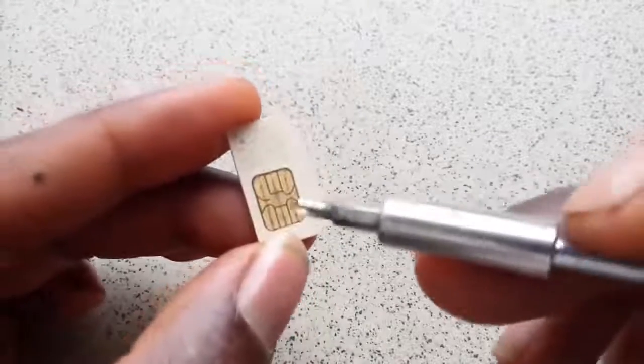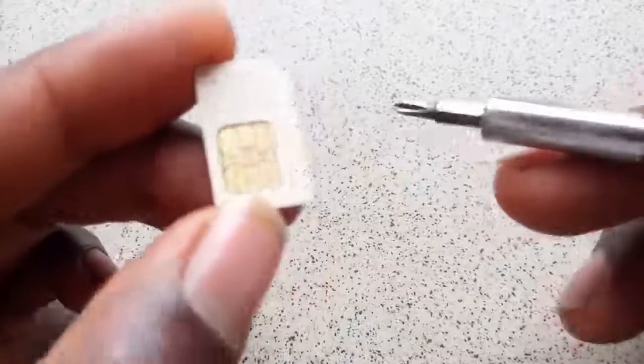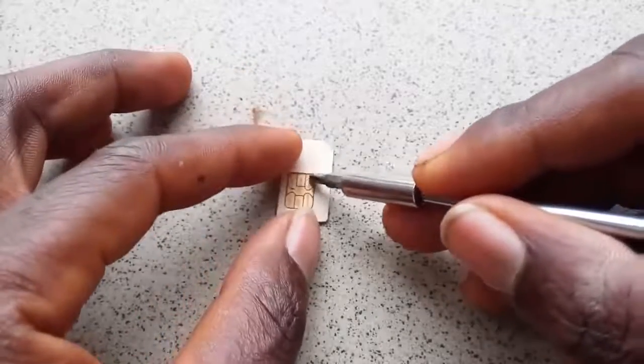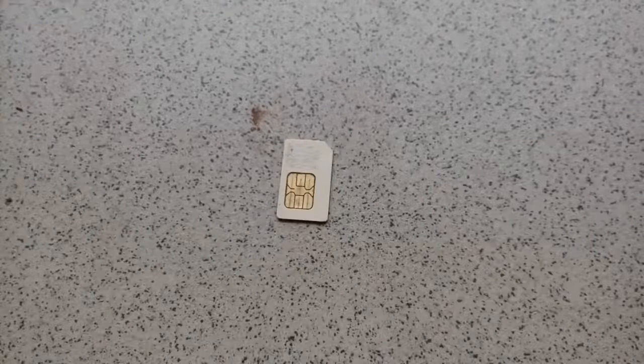Then on each of the SIM you have to scratch at least one partition.